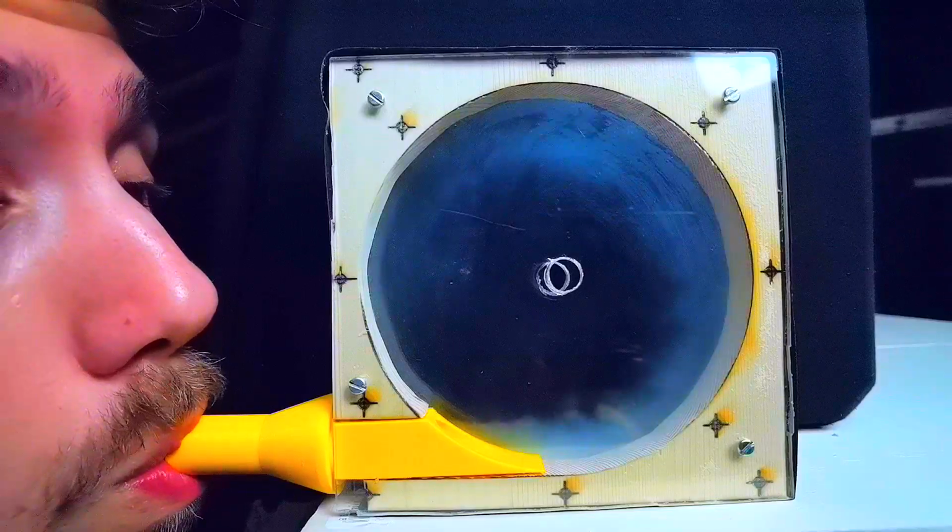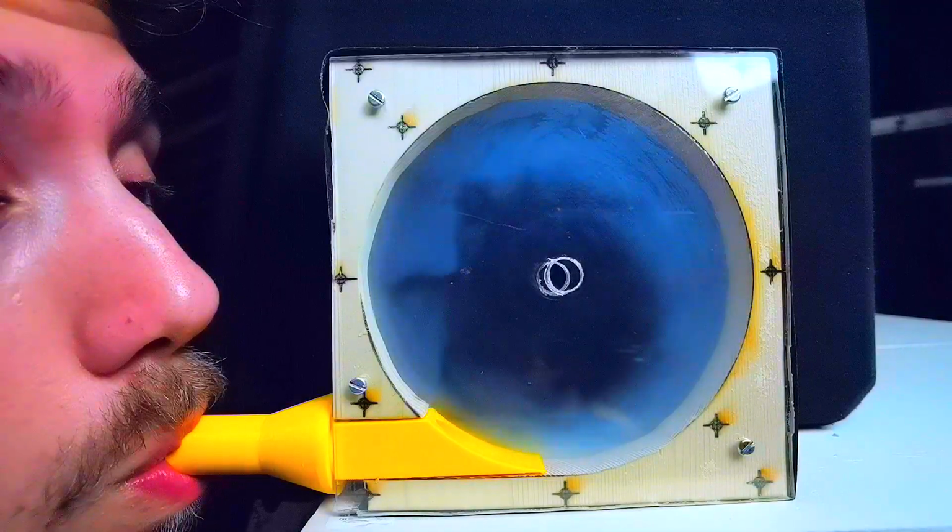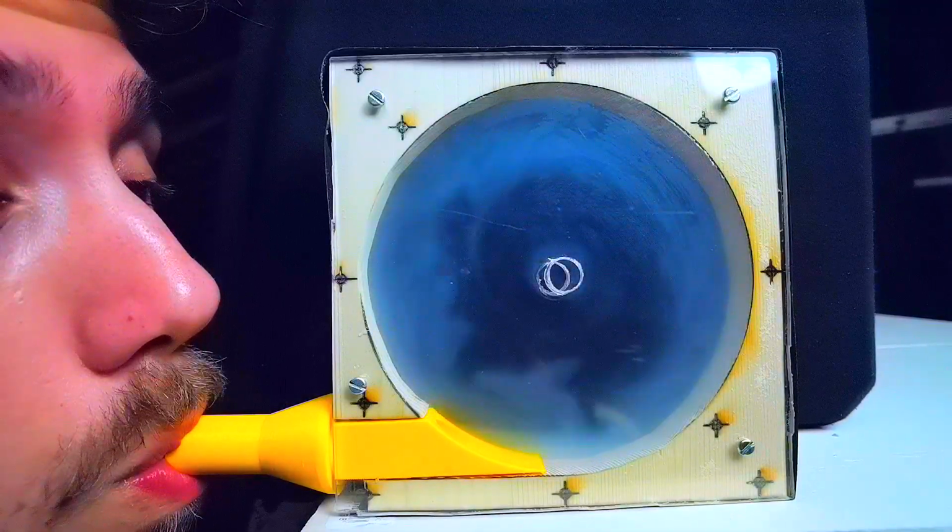Now, let me just say that I'm not encouraging you to smoke. Smoking is bad. Very bad. I'm just doing this for science. As you can see, as the smoke enters the casing, it generates a spiral that moves to the low pressure zone present at the exhaust.